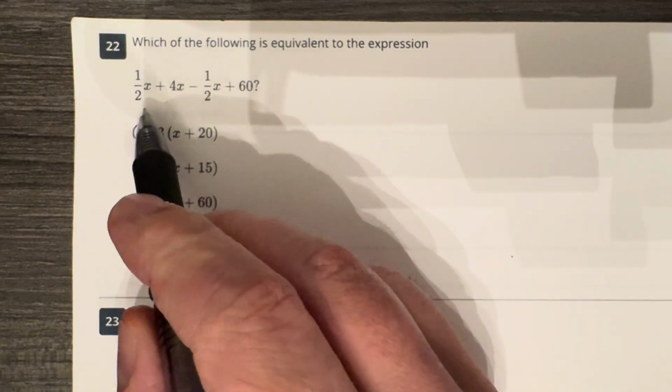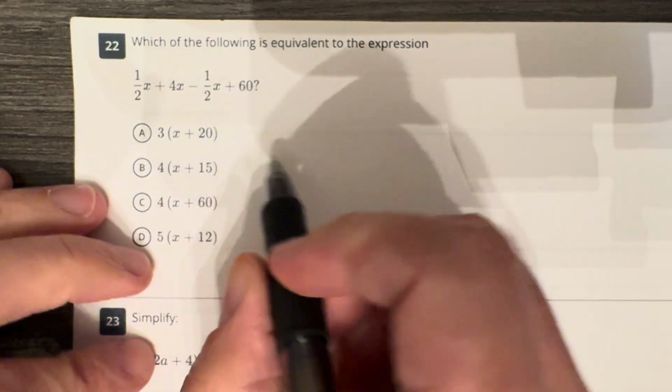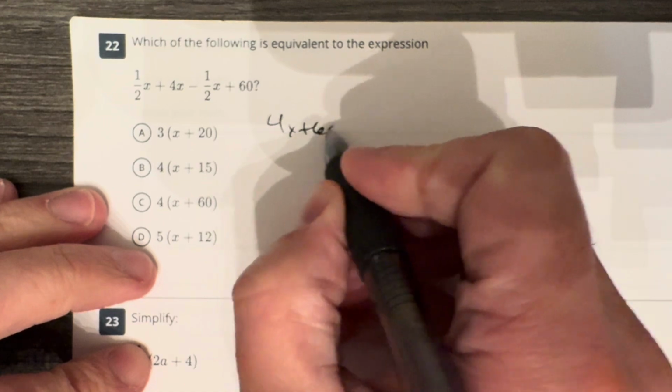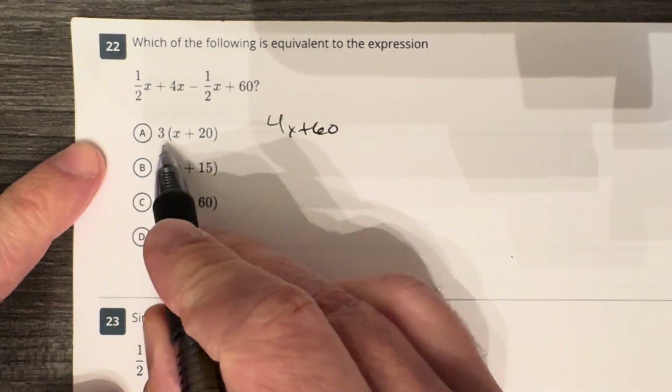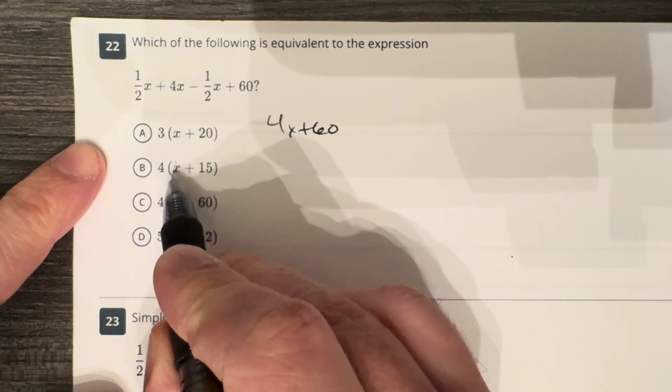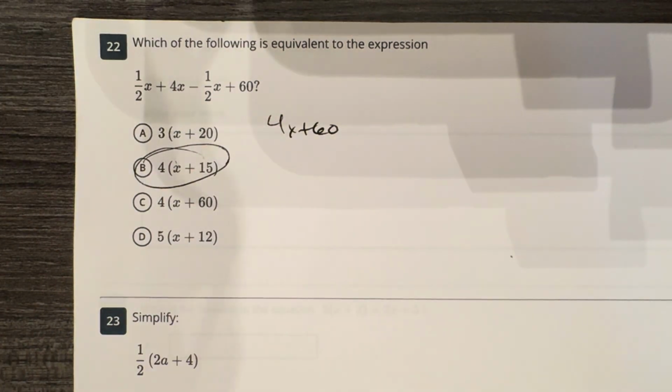All right, so 1/2 x minus 1/2 x is 0, right? 0x, so it's just 4x plus 60. So 4x plus 60 is what I'm left over with, right? So which one of these gives me 4x plus 60? The only one that does that is B, because if I distribute the 4 to the x and the 4 to the 15, I get 4x plus 60. So my final answer there is B.